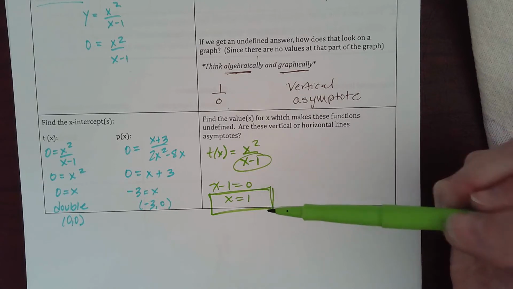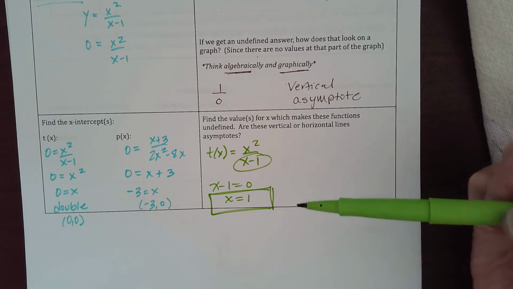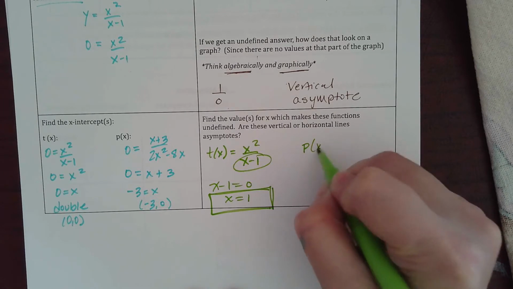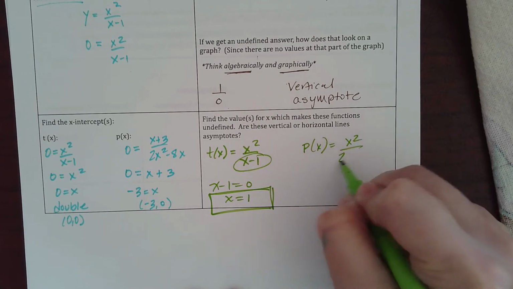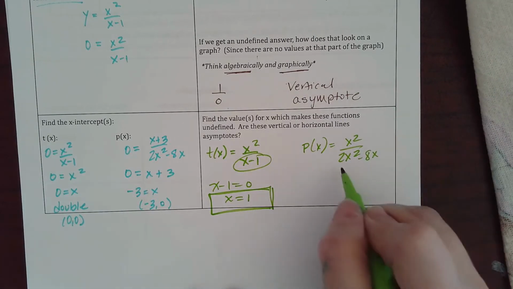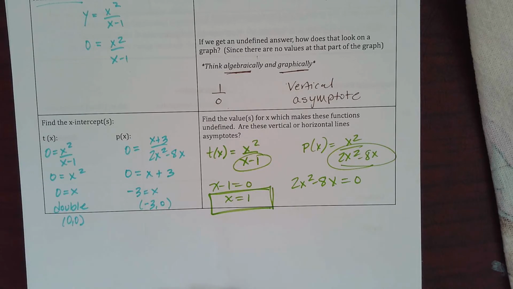Leave it as an equation. This is an equation of a line. Don't write it as 1. Don't write it as 1 comma 0 like a point. Write it as an equation. Same thing goes with the p of x equation. We had x squared over 2x squared minus 8x. So again, the numerator doesn't really matter because all we're looking for is when that denominator is set equal to 0.